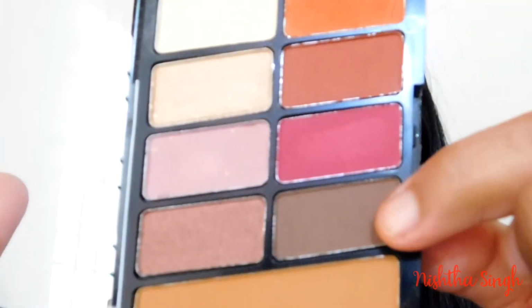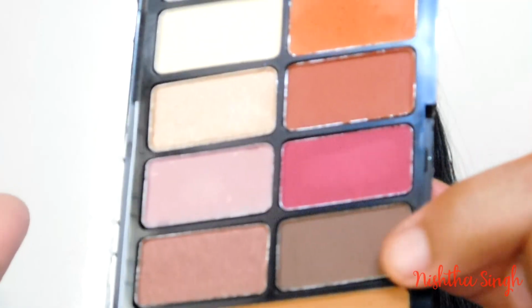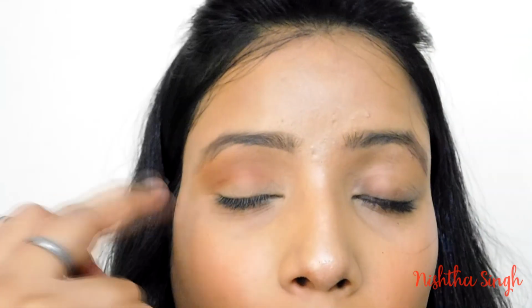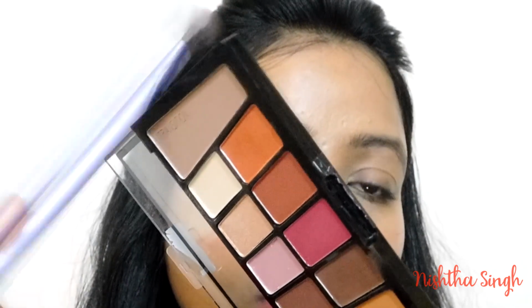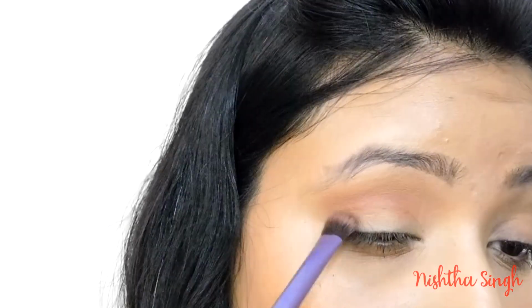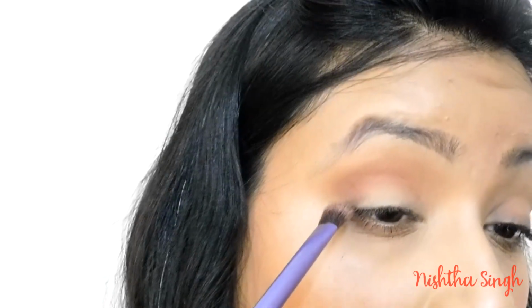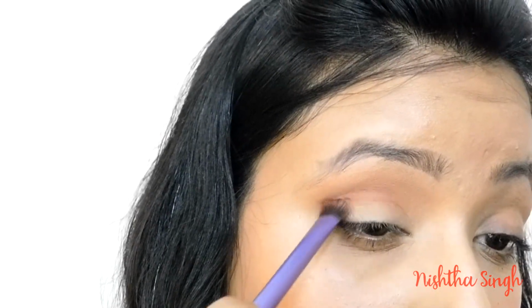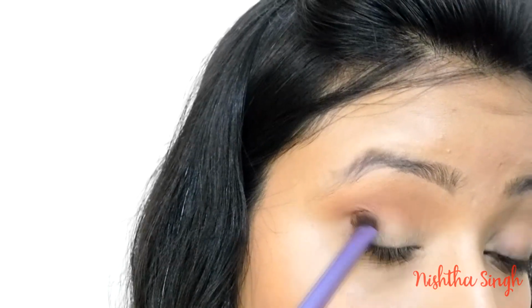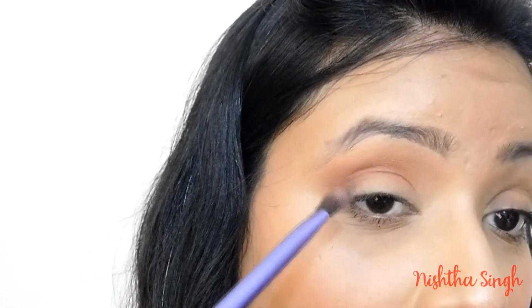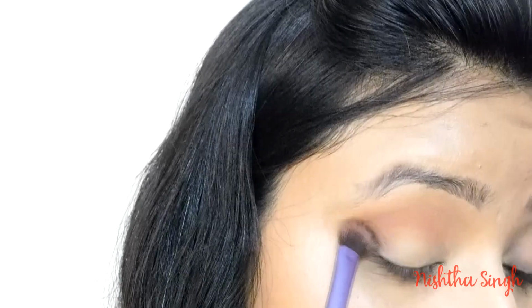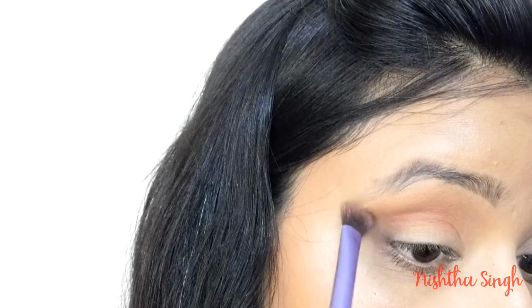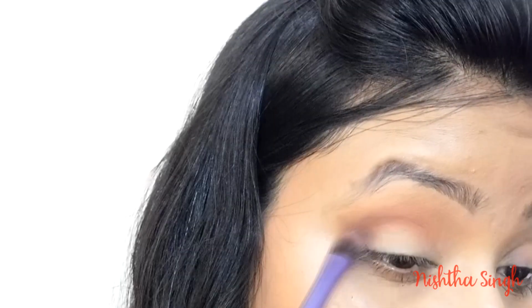For my outer corner, I'm going to use this dark brown shade and apply it on my outer V. Going into the palette and then again dusting off the excess. Now I'm going to go just in the outer color and a little bit on the crease area just to blend it well. You should not go very high in the crease area. You should focus your color over there only. And I like flicking my eyeshadow over here just to create a wing eye look.